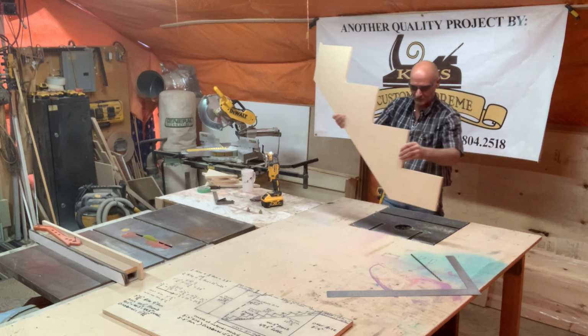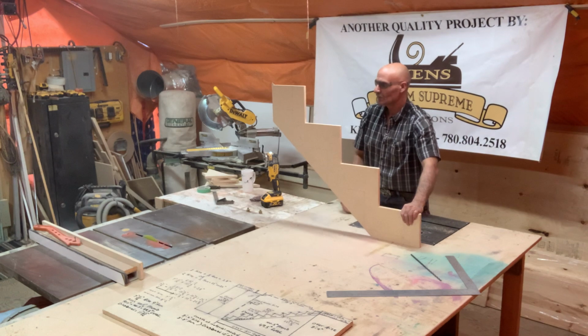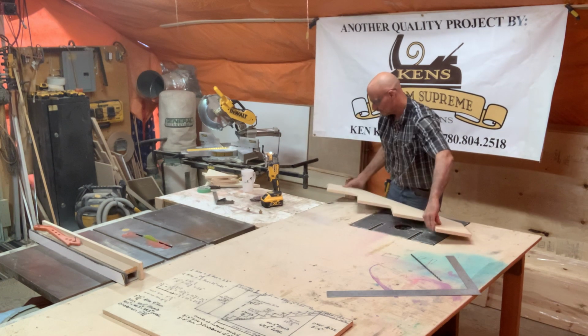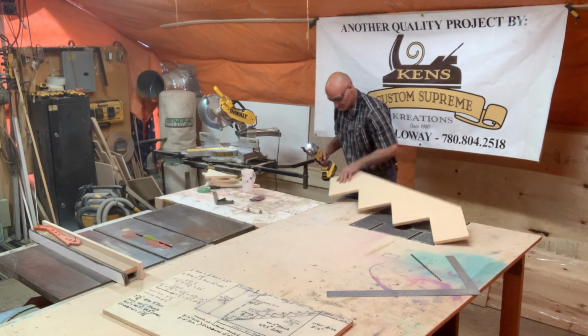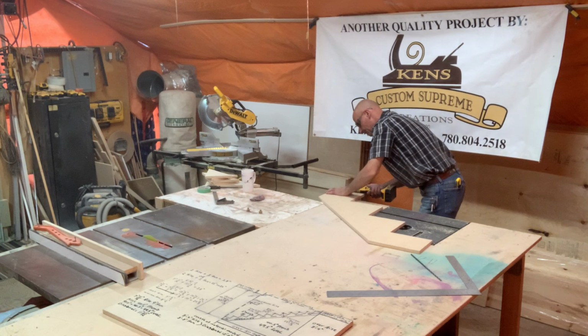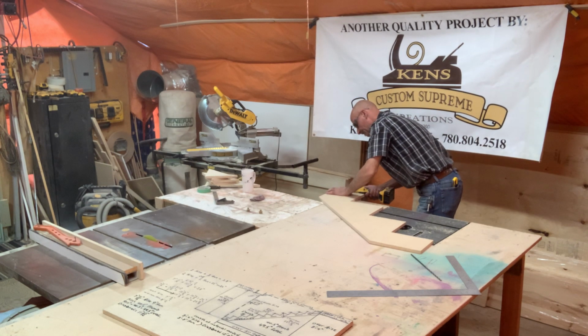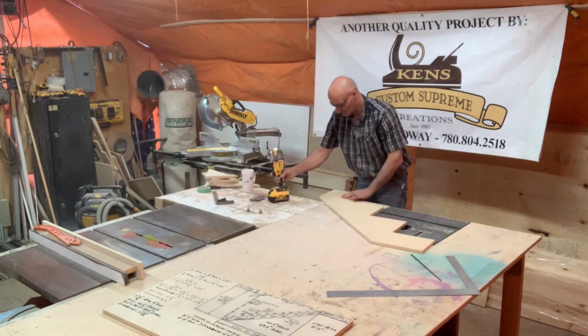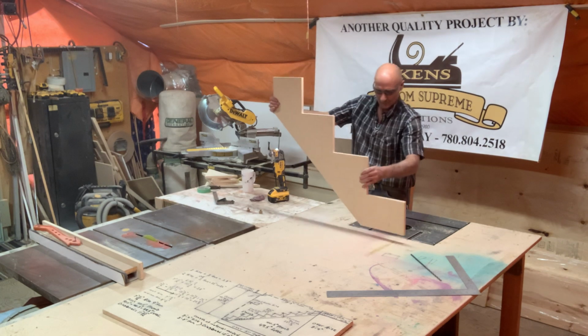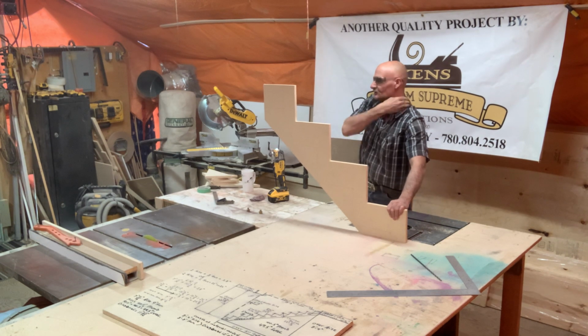So now when you put the stairs in, that's pretty much the way the stairs go. So that's your stairs.